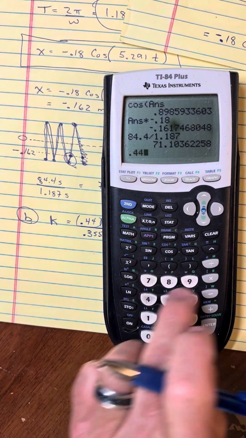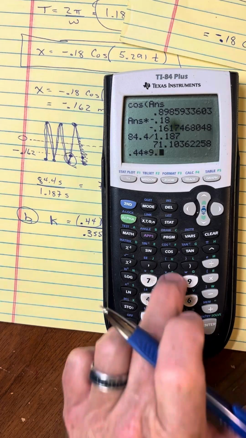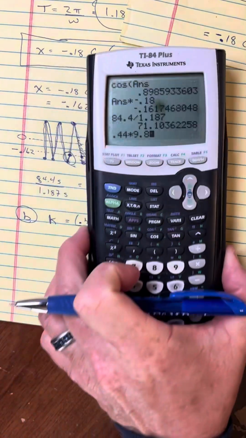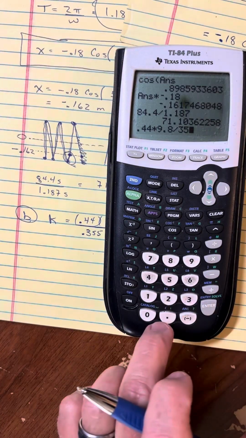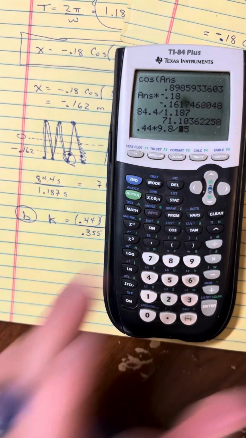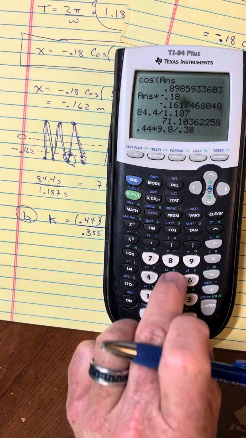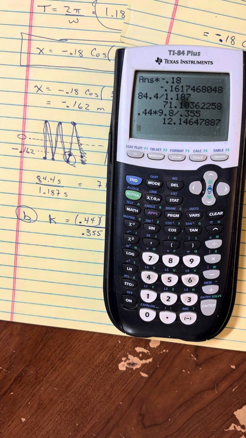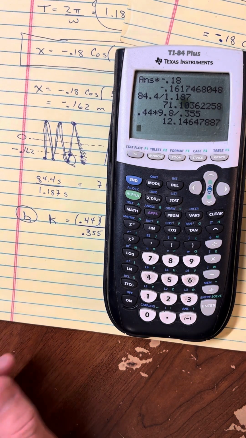So 0.44 times 9.8 divided by 0.355. And hang on here. Let me close my door. The dog keeps barking there at my neighbor.